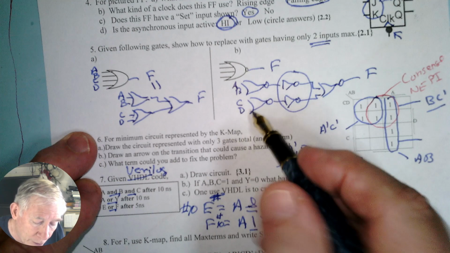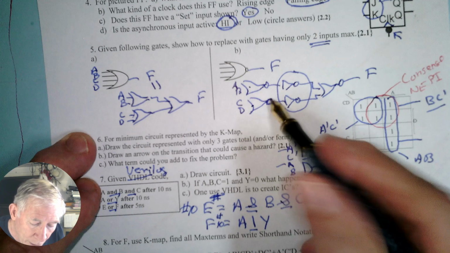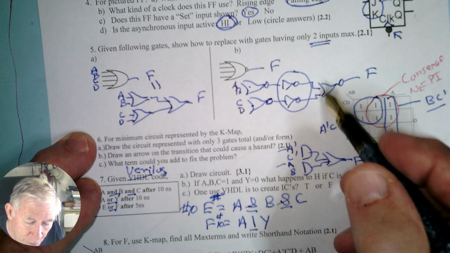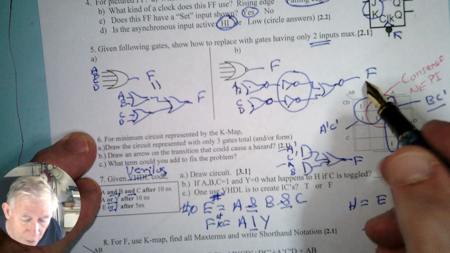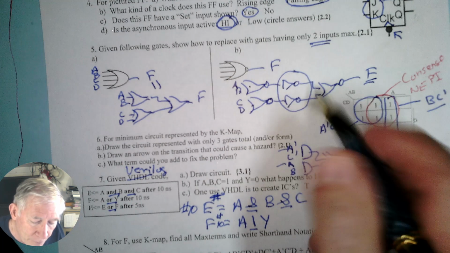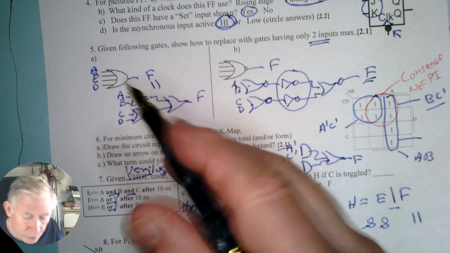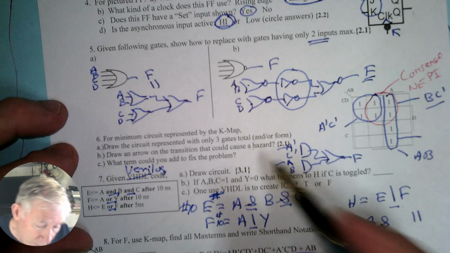So we do the same thing here. A, B, C, D: A, B in here, C, D in here. We have the bubbles on the outputs. We have inverters on these, and then we feed them into one more NOR gate with the output F. So NOR gates and NAND gates have to have the inverters in between, but ANDs and ORs don't. You can just replicate them. All right.